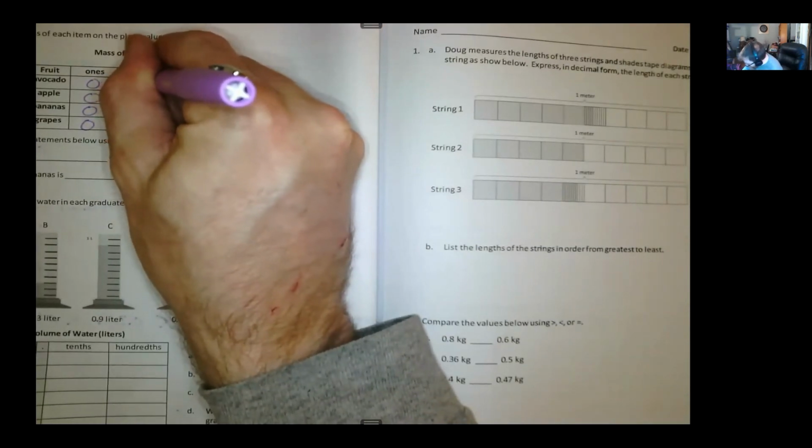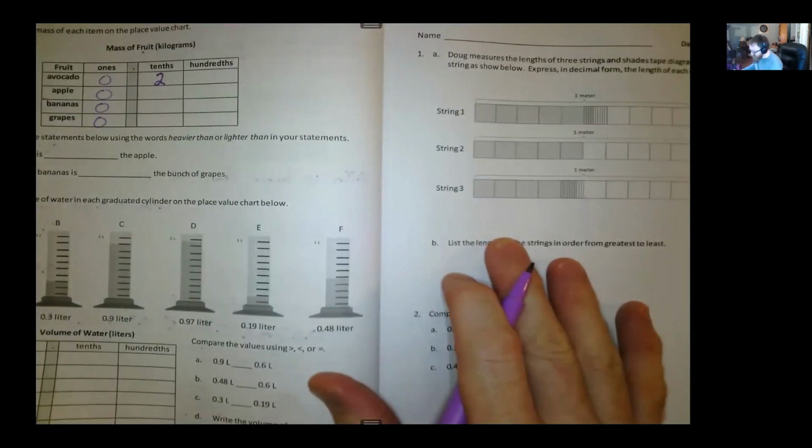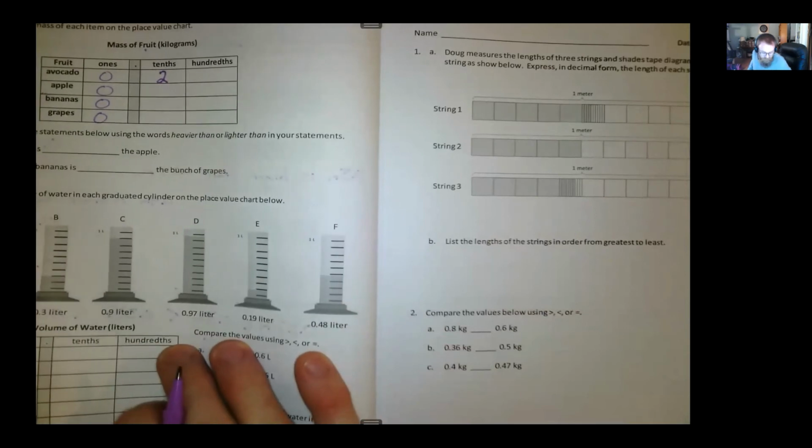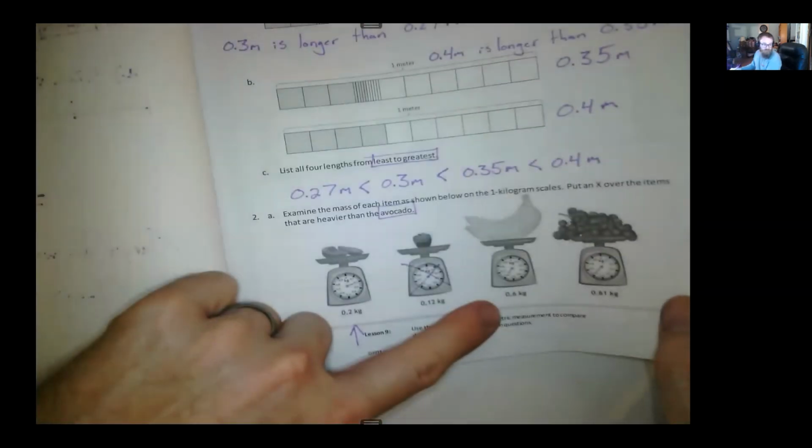Avocado has a 2 in the tenths place and nothing in the hundredths place. The apple has a 1 in the tenths place and a 2 in the hundredths place. Bananas have a 6 in the tenths place.